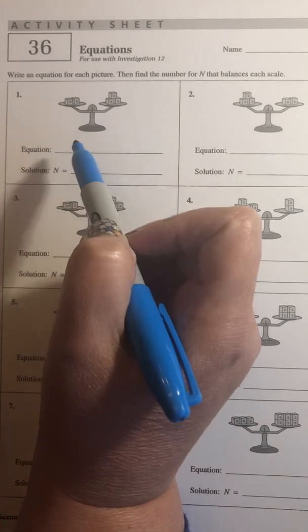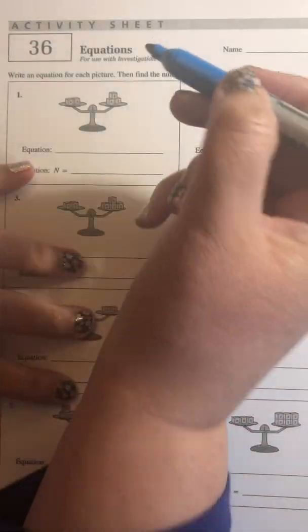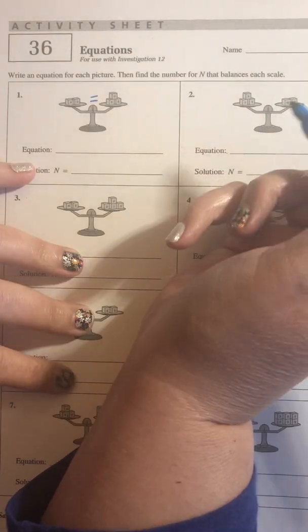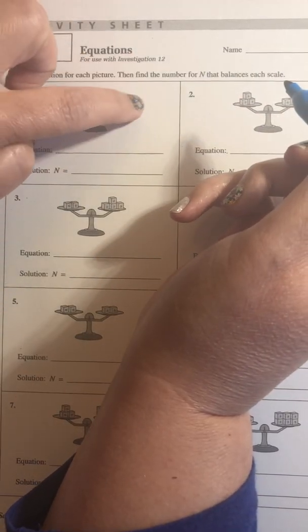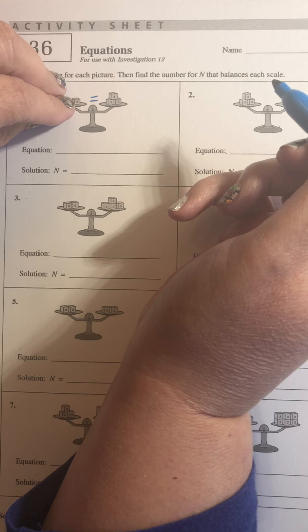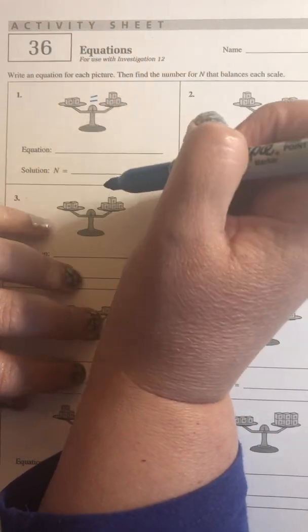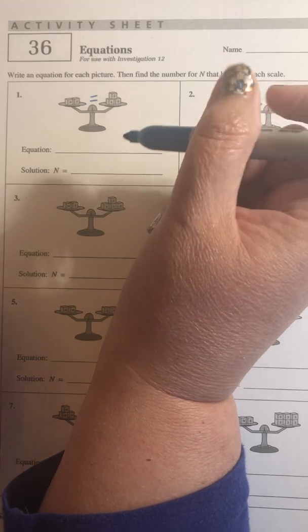So we look at our scale, and remember that our scale just means equal. When it's balanced like this, it means this side equals that side. Whatever you do over here to the left, you have to do to the right. Or if you take something off the right, you have to take something equal off the left to keep it good and balanced, okay?